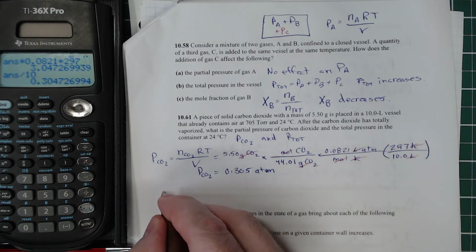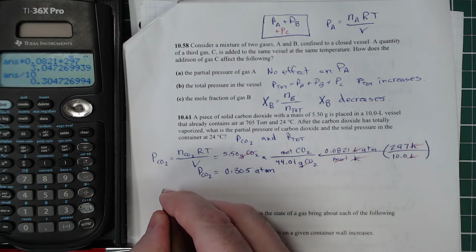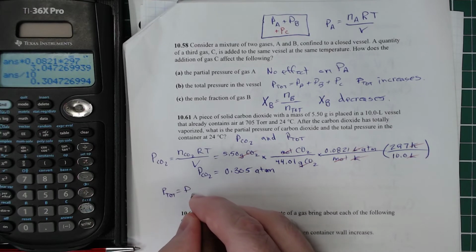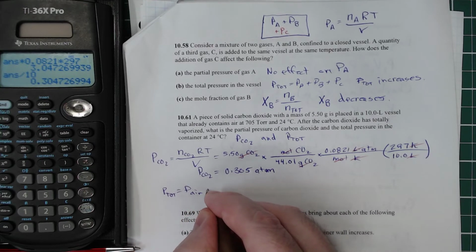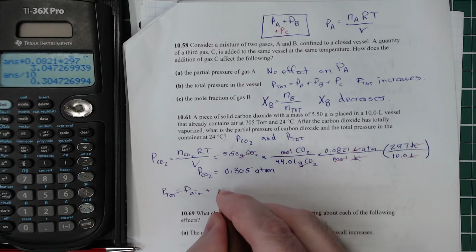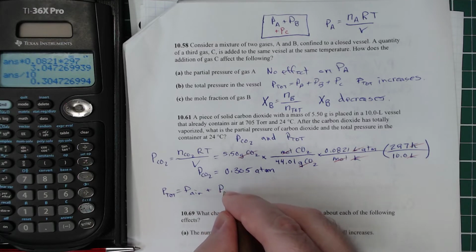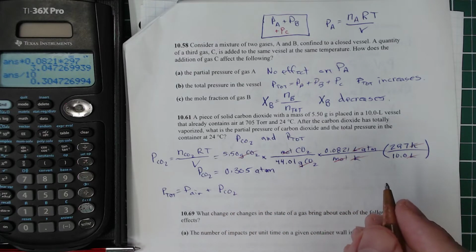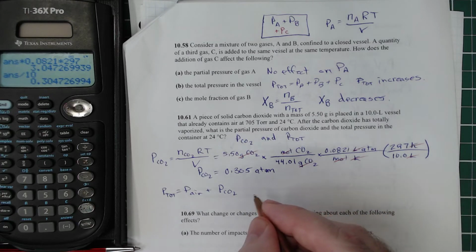All right, well, our P total is equal to the partial pressure of air plus the partial pressure of CO2. And so we're going to go ahead and convert and get that partial pressure of air.